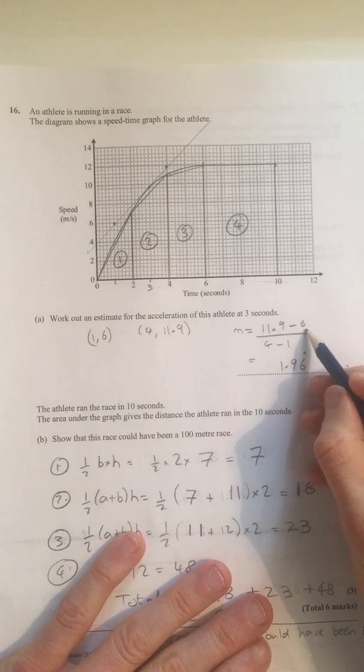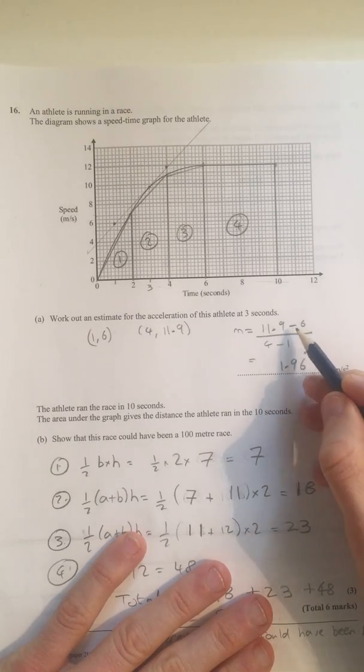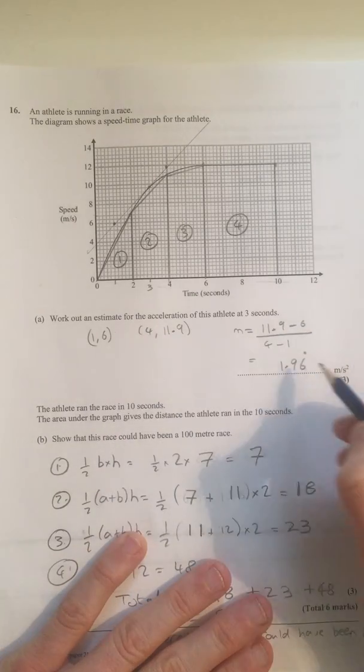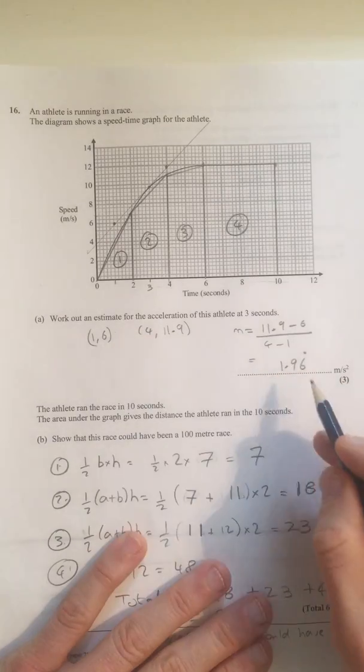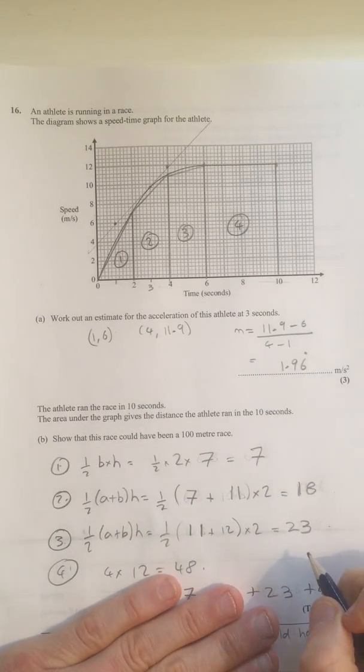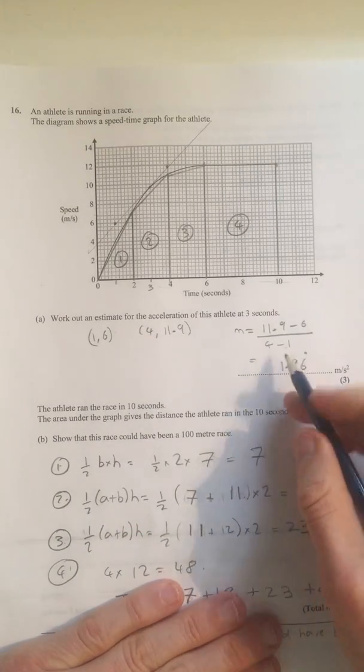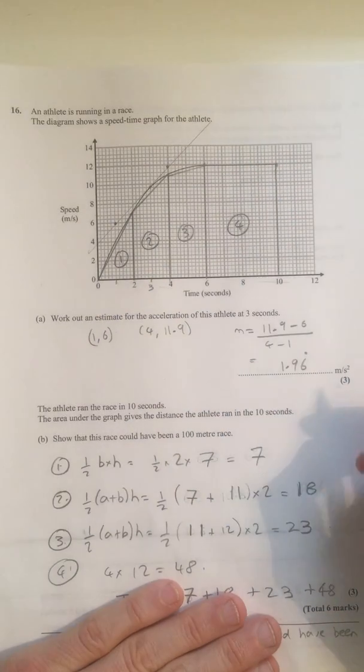And when I work out the rate of change of y, so the change in the y coordinates divided by the change in the x coordinates, I got 1.96 recurring. So that was my acceleration at that point, and my answer to part A.